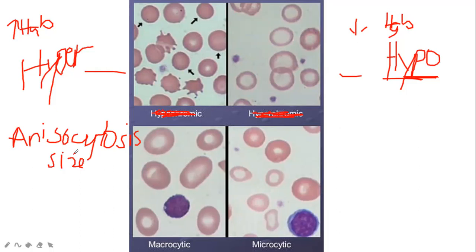So anisocytosis refers to the variation in size sa imong red blood cells. So the normal size of your red blood cell is around 6 to 8 micrometers. So anything above or below that size is considered to be a variation. So kung lesser siya than 6, tawag siya og microcytic cell. But if larger siya than 8 or larger than 9, tawagon siya og macrocytic cell.